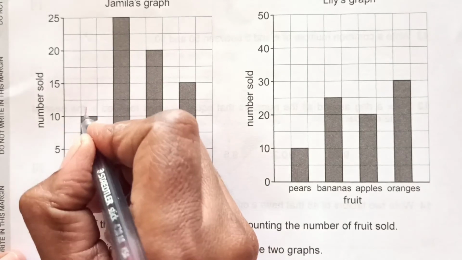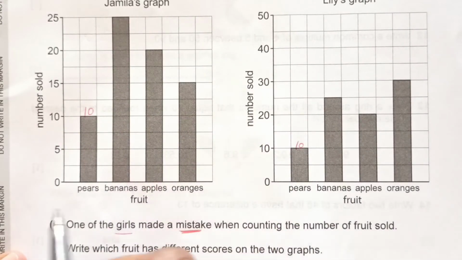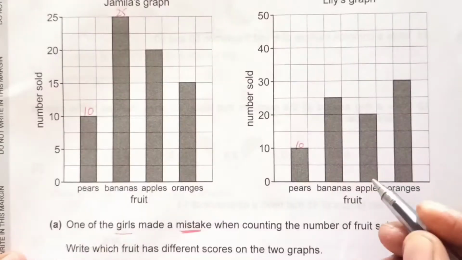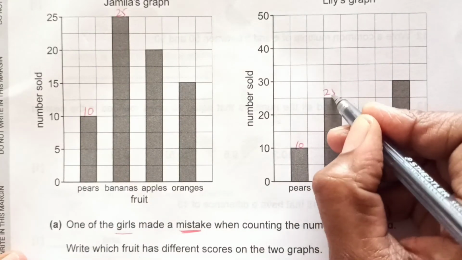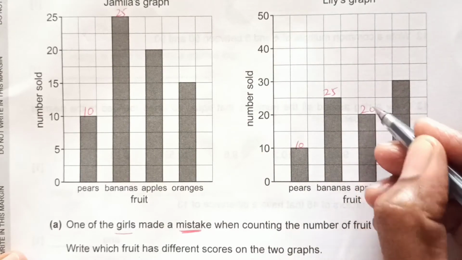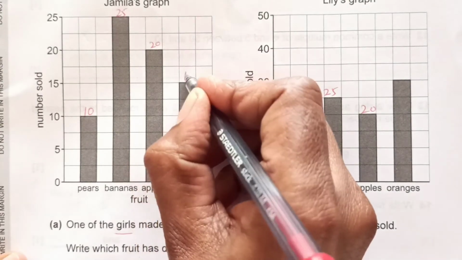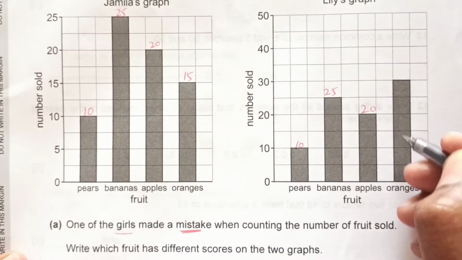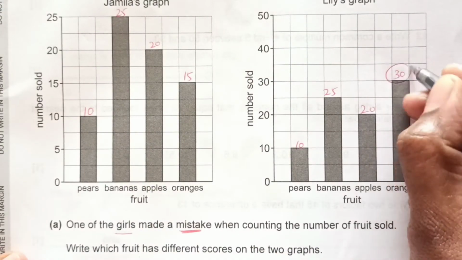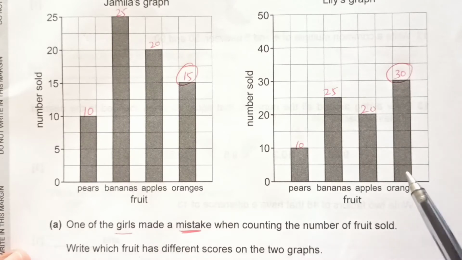Pears are 10 here, right? Pears 10 here, so this is correct. Then bananas 25, so here also bananas 25, between 20 and 30. Apples 20, so apples here also 20. Oranges are 15, but here you can see oranges are 30. So this is different. So where is the mistake? Here one of the girls, Lily, made a mistake.